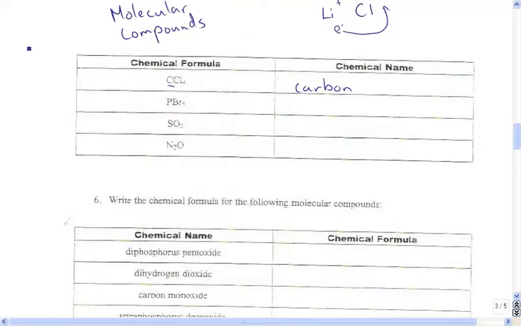For 1, the prefix is mono. For 2, the prefix is di. For 3, the prefix is tri. For 4, the prefix is tetra. For 5, the prefix is penta. 6 is hexa. 7, if there is one, would be hepta. But I don't think you'd have to worry about that yet. But these ones you'll definitely worry about.